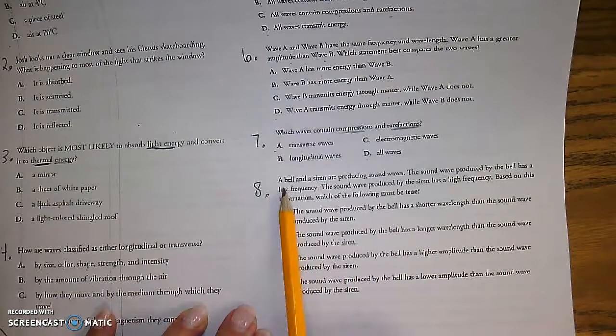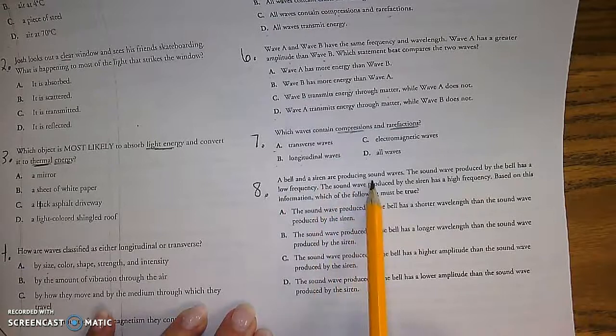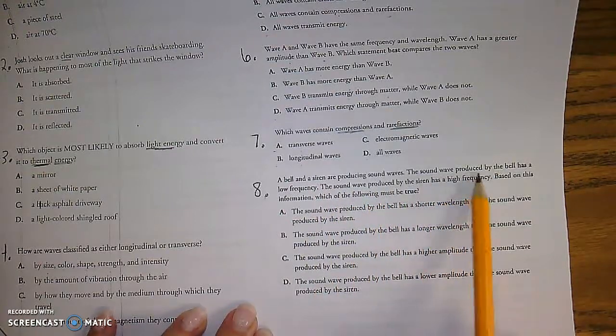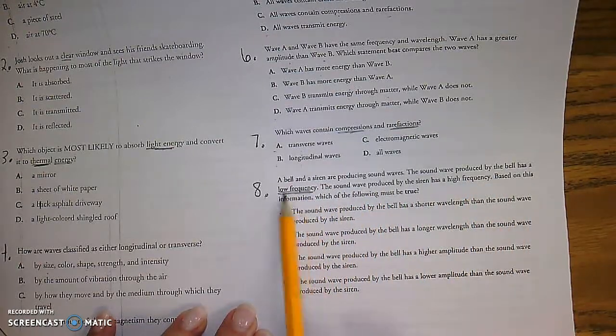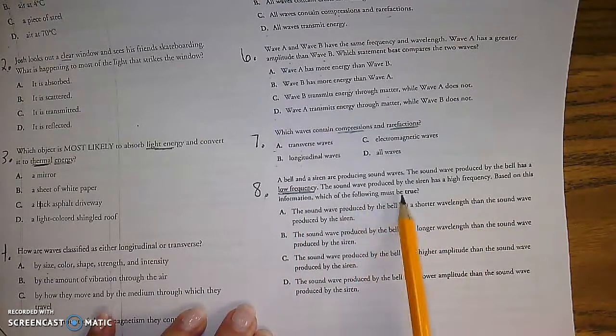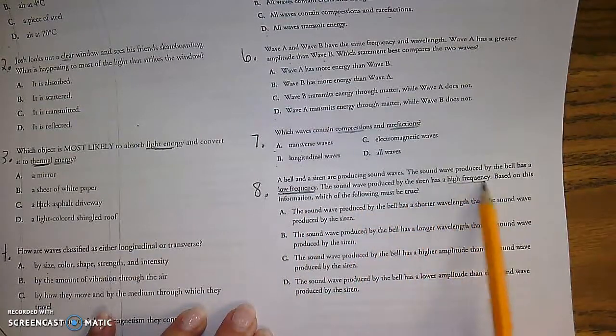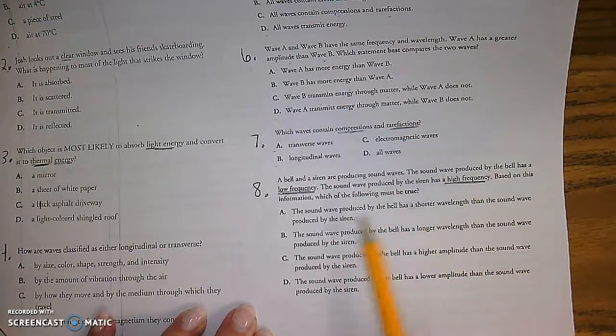Number 8. A bell and a siren are producing sound waves. The sound wave produced by the bell has a low frequency. The sound wave produced by the siren has a high frequency. Based on this information, which of the following must be true?